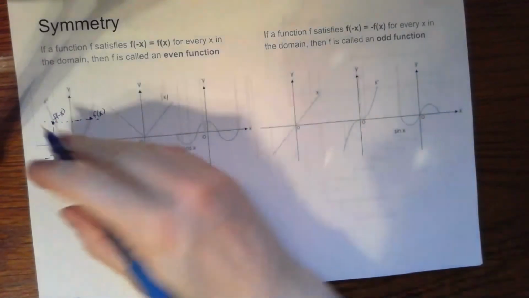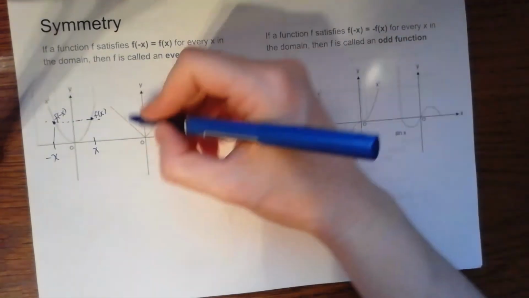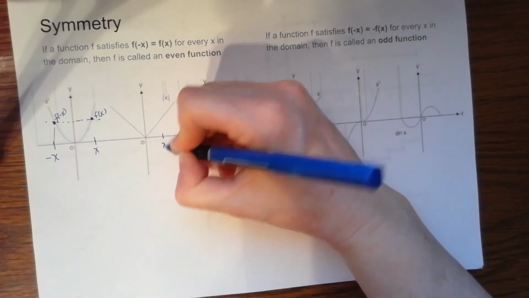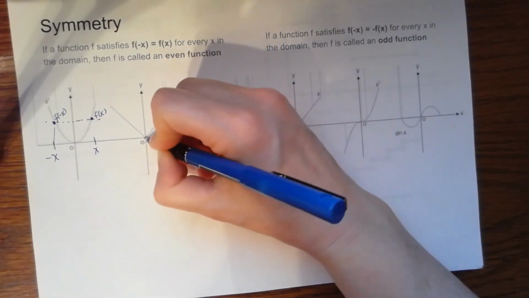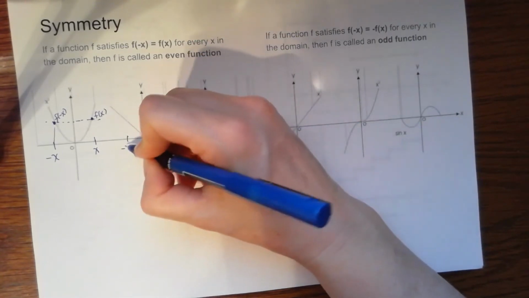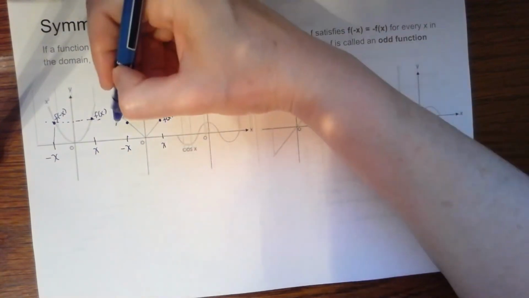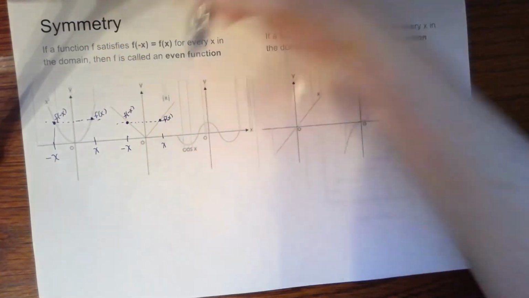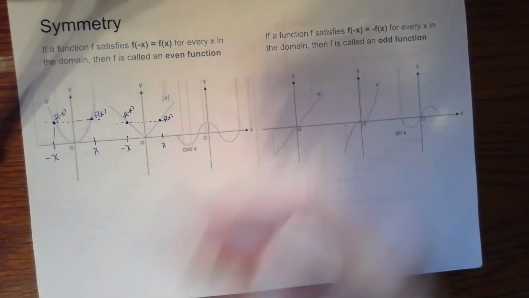And that's true for each one of these graphs. Sorry, I don't know what happened when I printed these. If here is x, here's f of x. If I go the same distance in the other direction, this is negative x, this is f of negative x, and once again, these are exactly the same value. Cosine is a classic example.